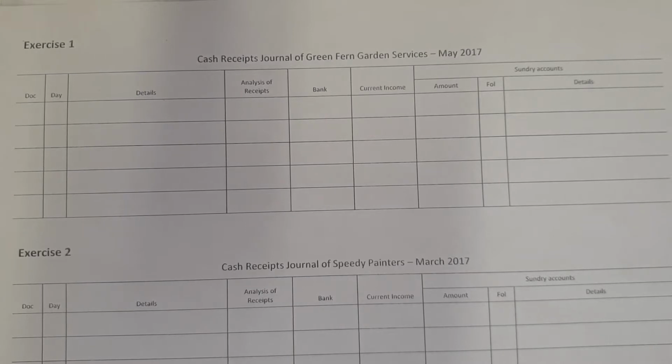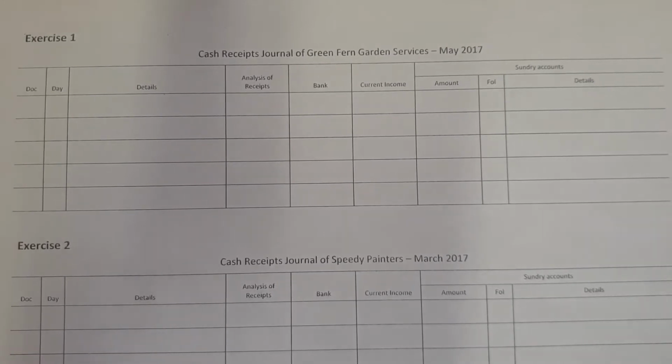They tell us to record the following transactions in the cash receipts journal and then also to close off the journal on 31 May. On the first, Ms. Smith made a capital contribution of 700,000 to start a business, Green Fern Garden Services. The amount was deposited in the bank account of the business. Issued receipt number 1 to her. Let's look at the cash receipts journal. If you're still confused with all the different columns, watch the video of yesterday again, but I'll go through it as we do it now.